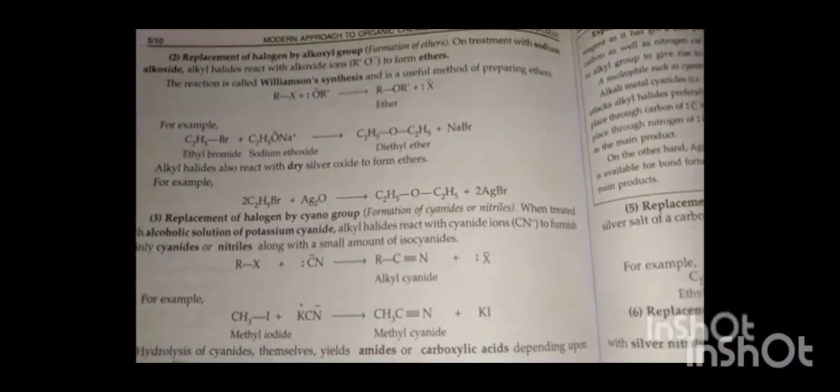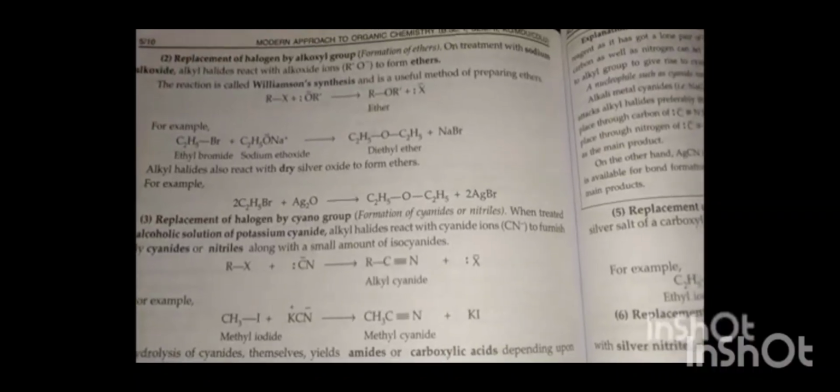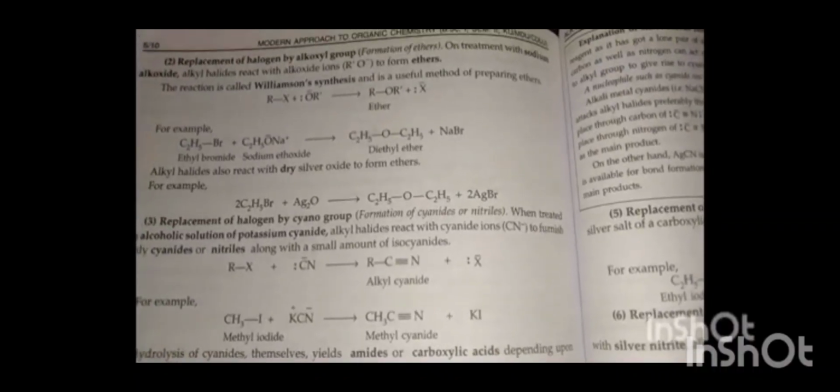Second is displacement of halogen by alkoxy group. Formation of ethers on treatment with sodium alkoxide. The alkyl halides react with alkoxide ions to form ethers.